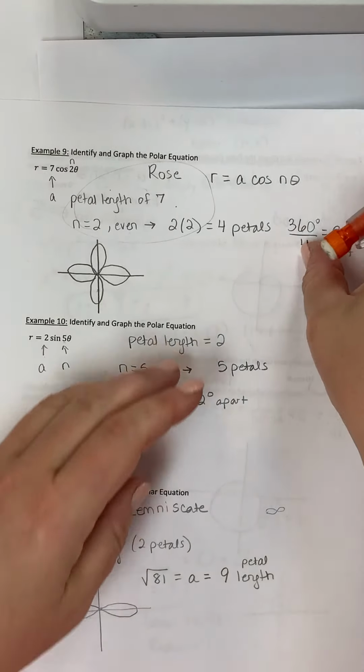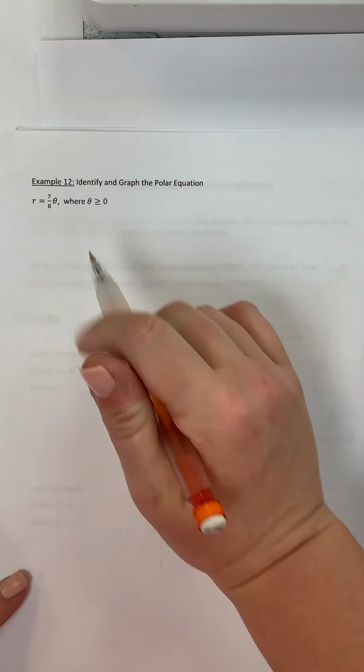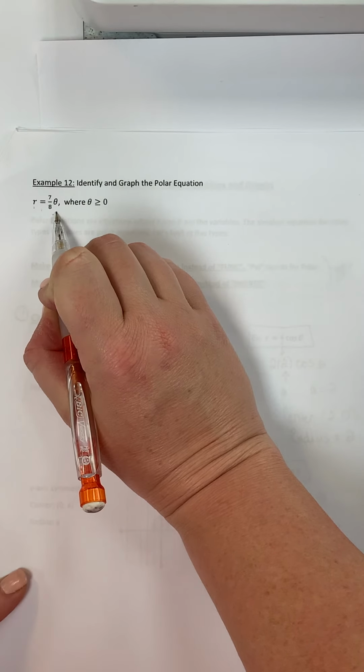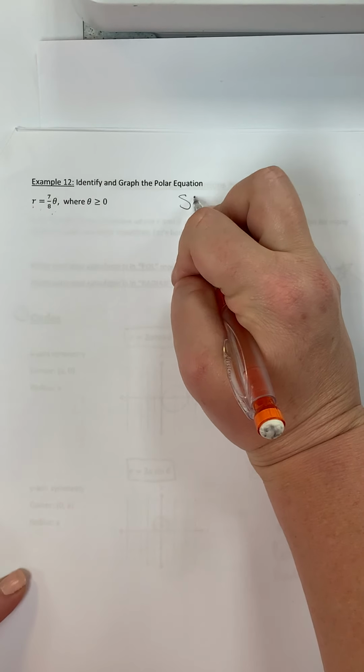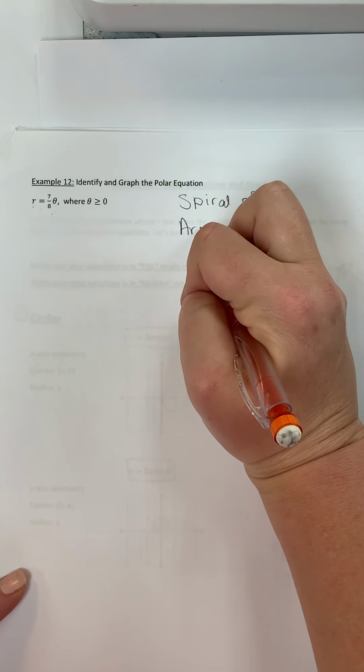All right, last but not least, example 12. Okay, identify and graph the polar equation. All right, well, anytime I have r equals a number theta, I'm looking at the spiral of Archimedes.